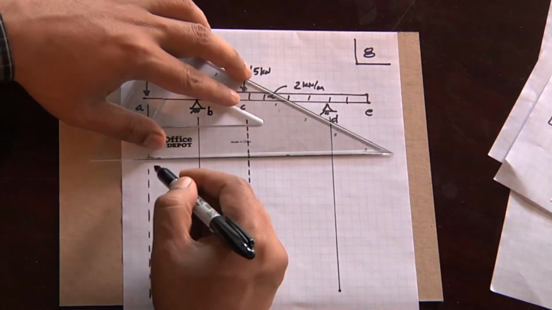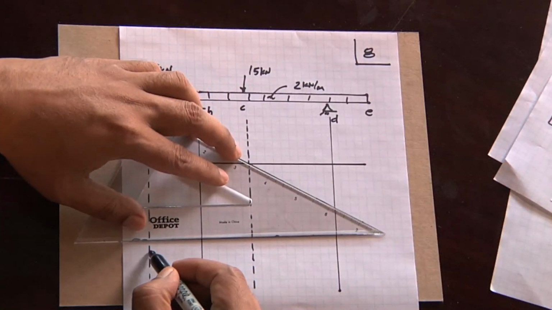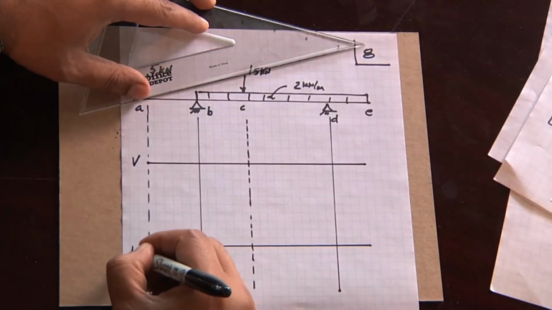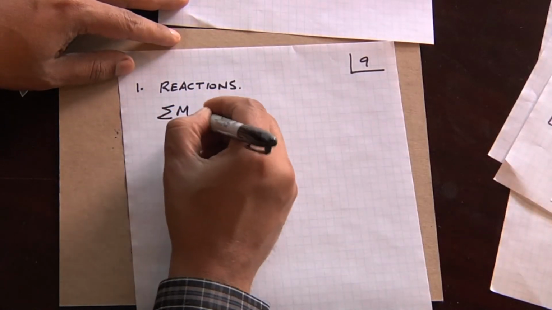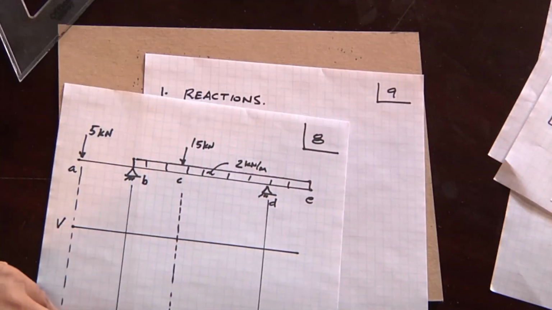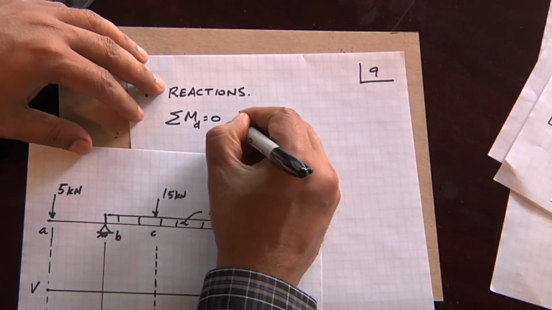And the first step is for us to calculate the reactions. So we have our shear diagram and our moment diagram. First step, calculate reactions. So let's do that. Sheet number 9. And the way we can do that is we'll sum moments about point D to calculate reaction B. Sum moments about point D equal to 0, clockwise positive.